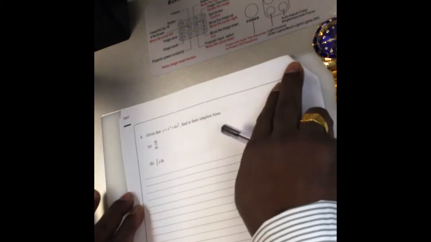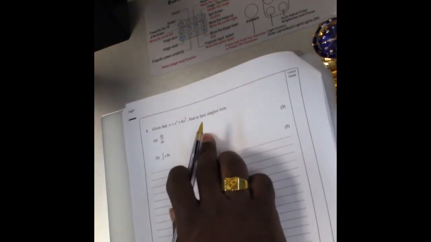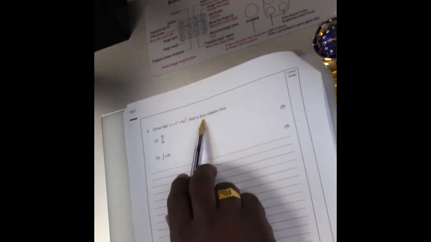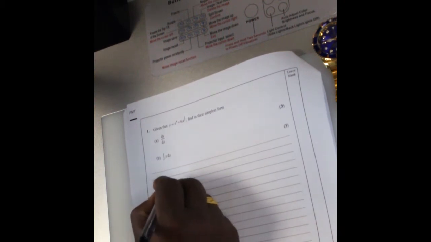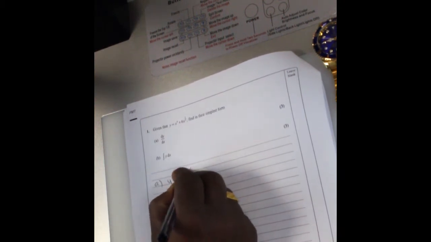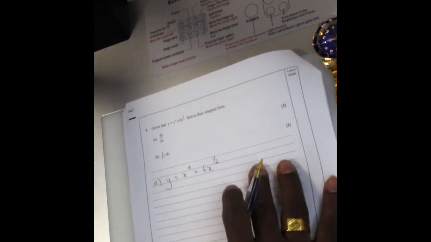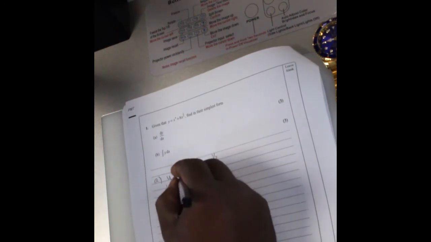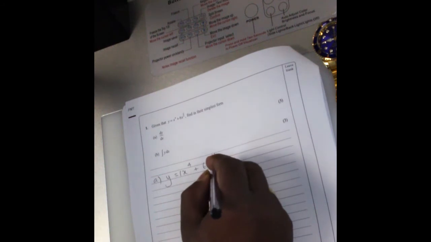Question number 1: given that y equals x to the power 4 plus 6x to the power half, find, in their simplest form, dy/dx. I'll write the question first: y equals x to the power 4 plus 6x to the power half. I just want to make sure I have it in the form ax to the power n.